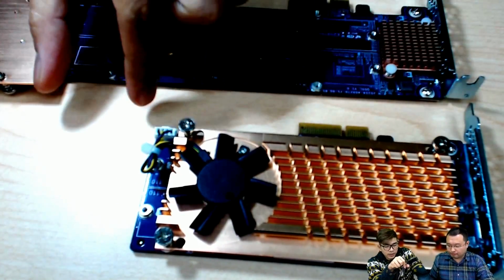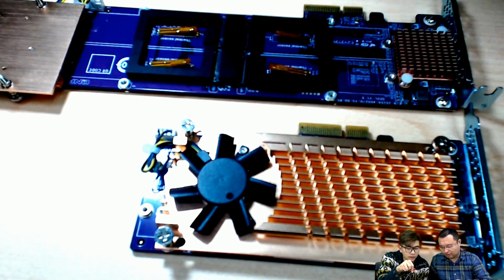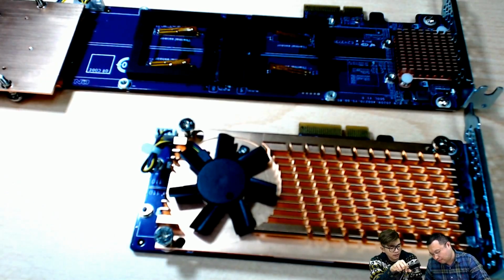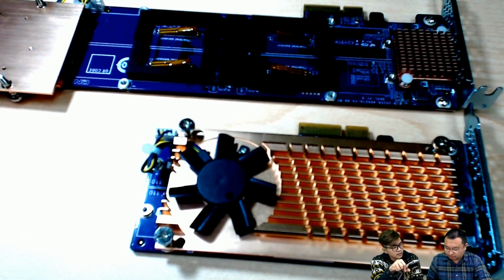It's a bit longer, about 4 or 5 centimeters. But with this length, we can have 4 SSDs right here.